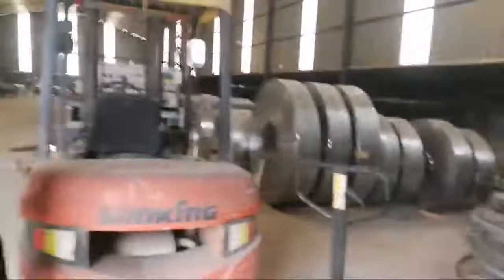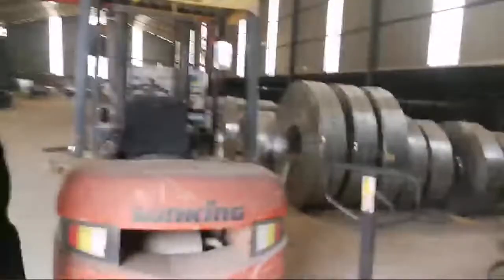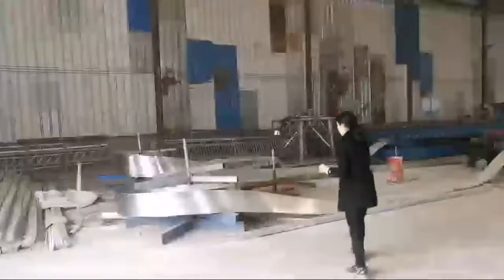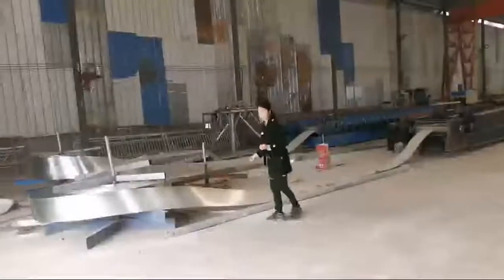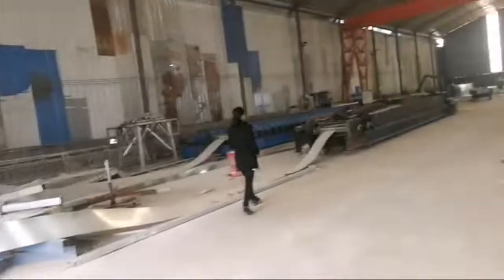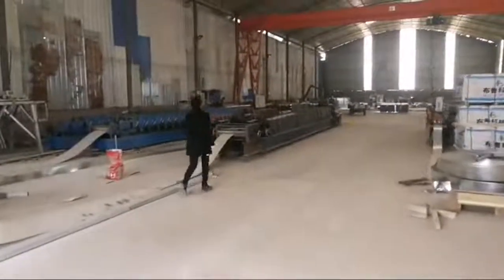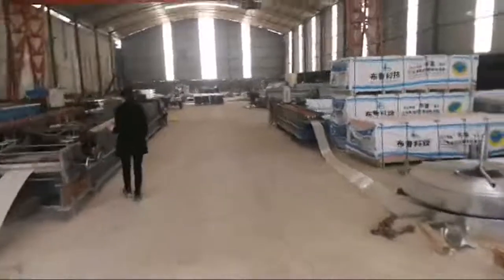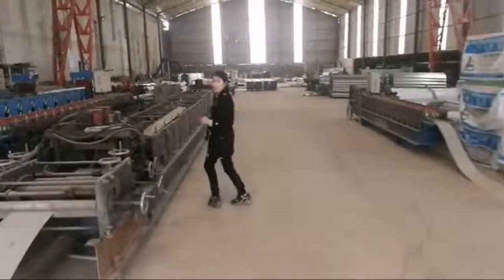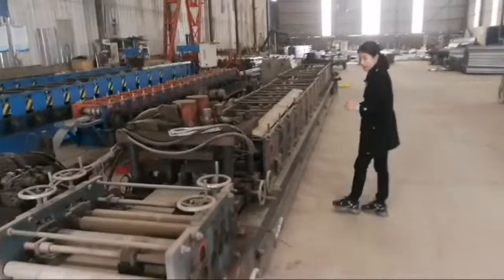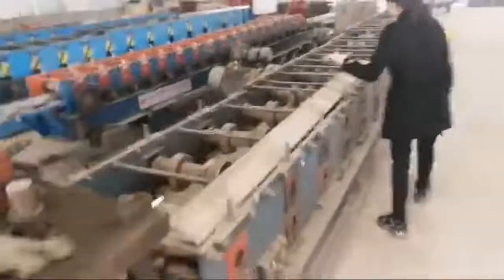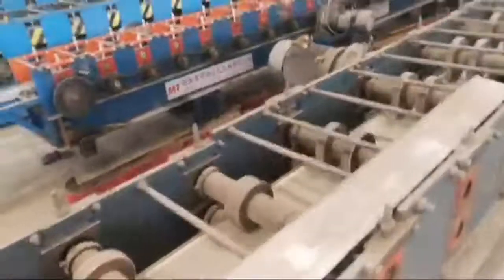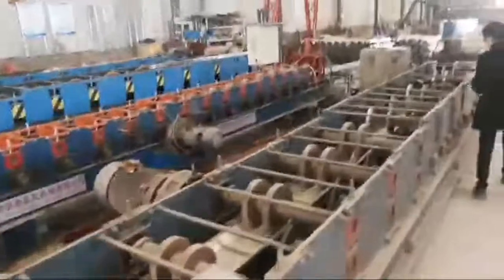Let's see our production machines. We put this rolling raw material on this one, and when the machine works, it will go. We will adjust it into different shapes and sizes, and slightly when it comes out, it will be our columns.